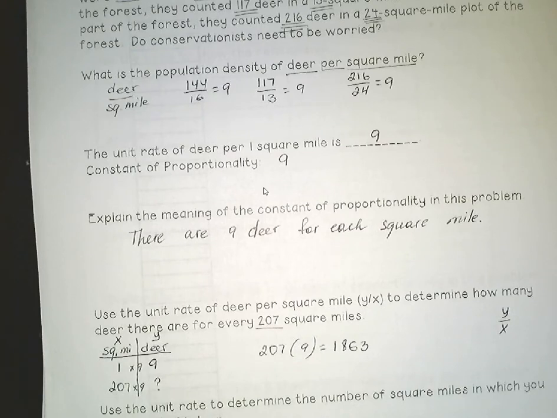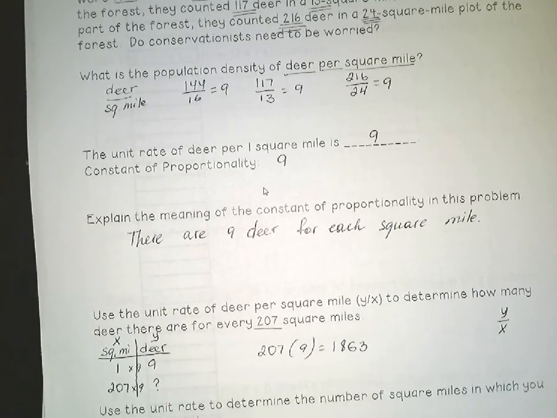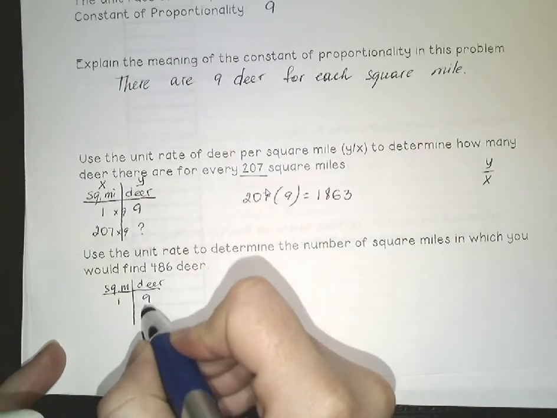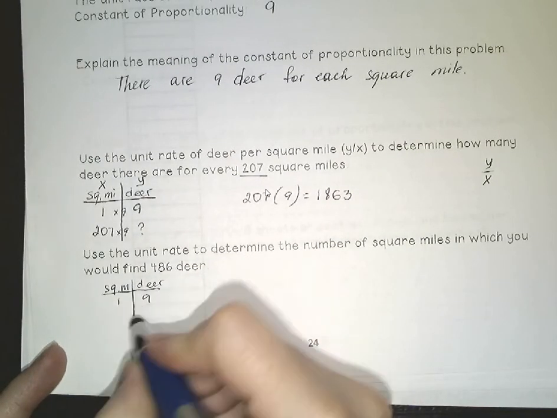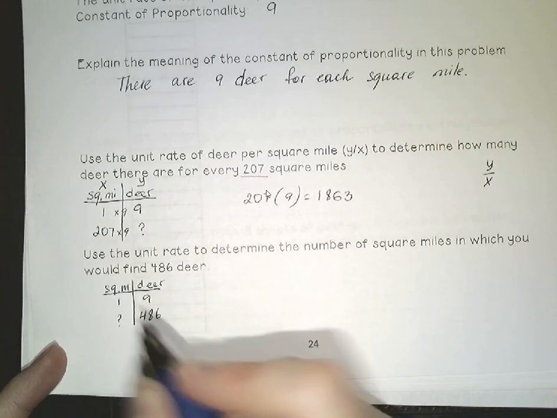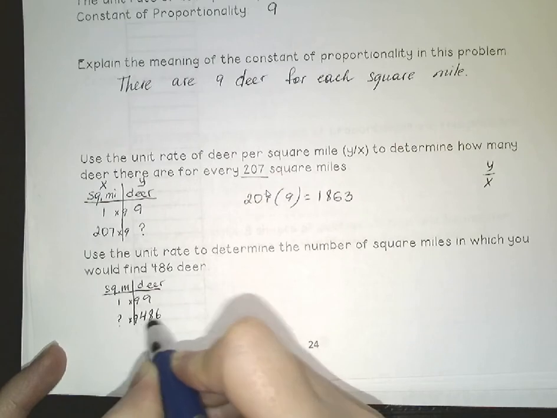Okay, use the unit rate to determine the number of square miles in which you would find 486 deer. So if I continue this table, here I have square miles, and here I have deer, 1, 9. Now I have 486 deer. That's where I'm going to put it in this column, 486, and I want to find out what that number is. Since 1 times 9 is 9, this number was multiplied by 9 to get 486.